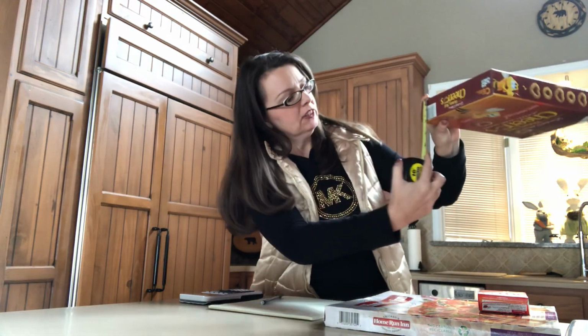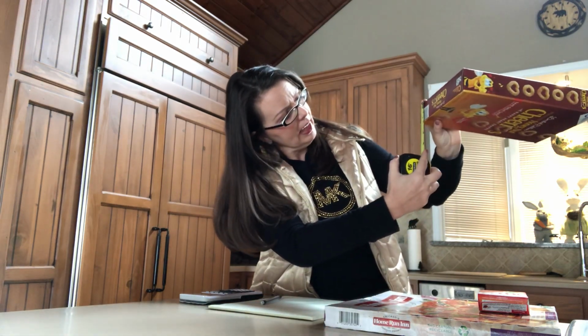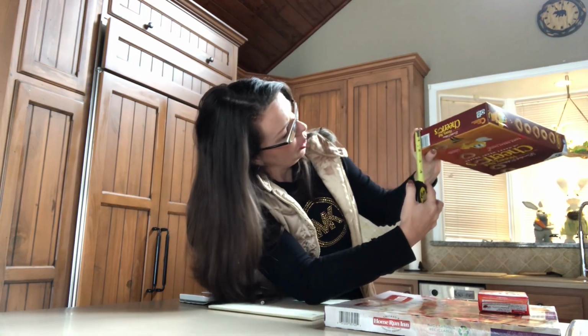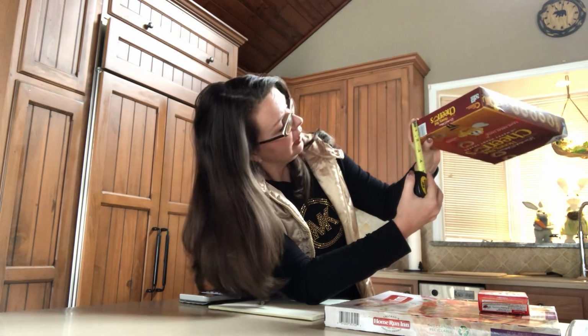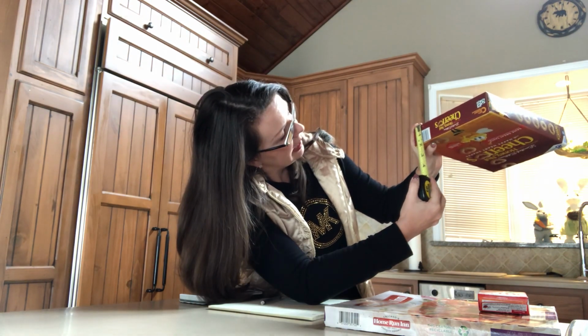All right, so I'm going to measure the height of the Cheerios box. It is a little less than 2 inches. I'm going to look at the little tiny marks that are in between the 1 and the 2 inch marks, and those represent 1/16 of an inch. So I've got 2, 4, 6, 8, 10, 12, 14 sixteenths. So it's 1 and 14 sixteenths. All right, so I'm finding the area of the base.